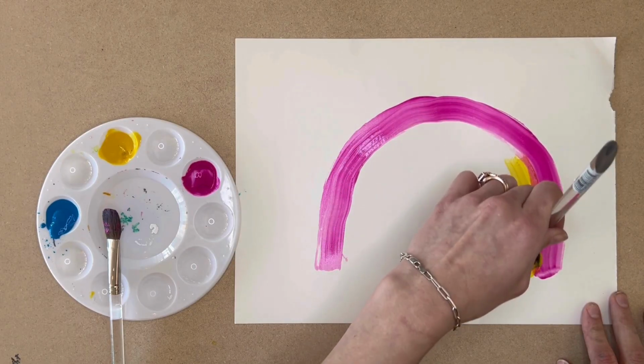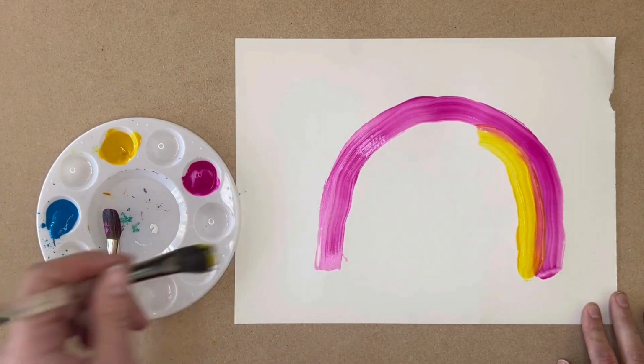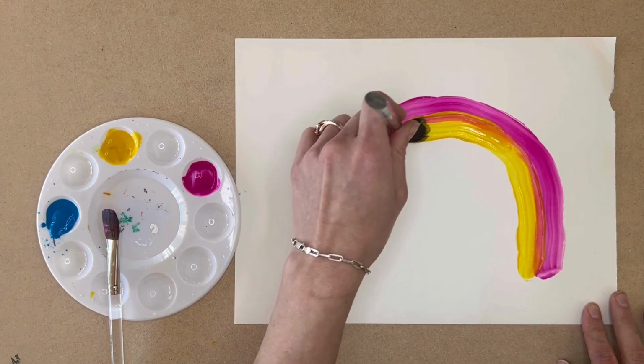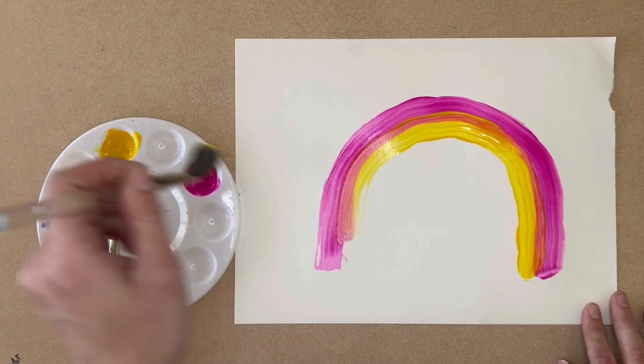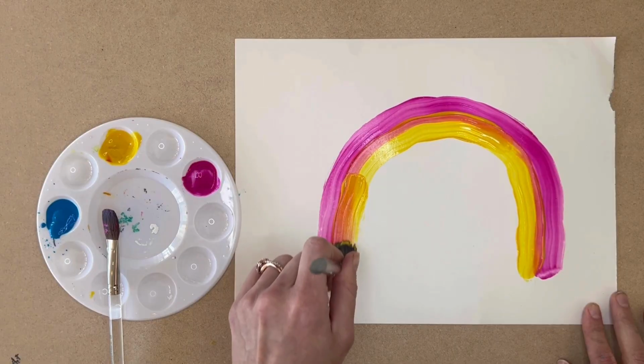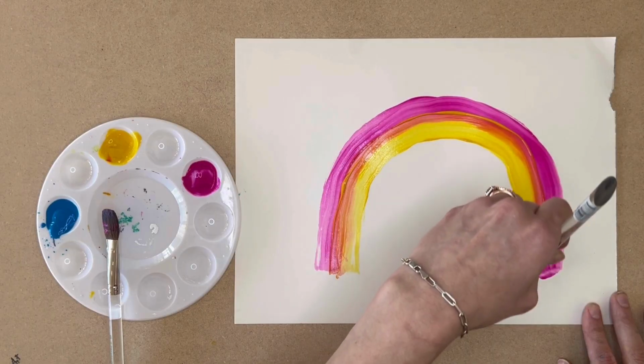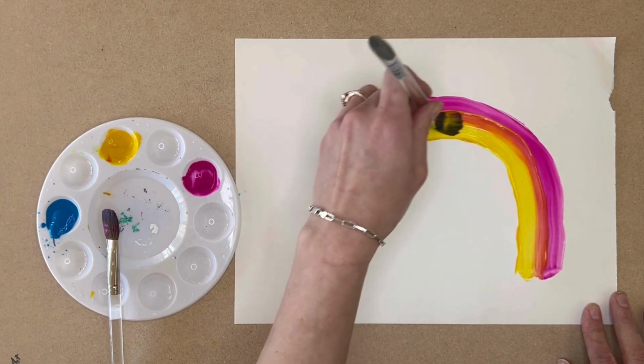And I'm going to overlap the edge of my brush with that magenta, and where my yellow and my magenta overlap, it's going to create an orange, as you can see. I'm going to go back and forth just to help mix that up a little better.